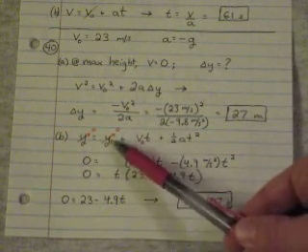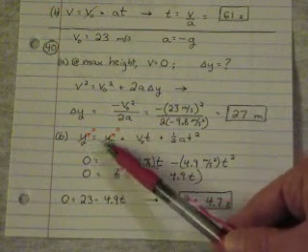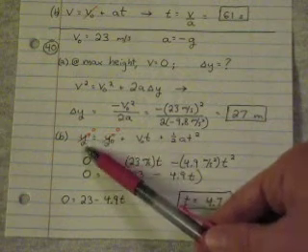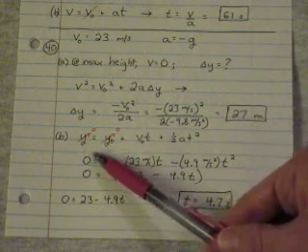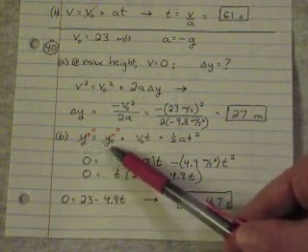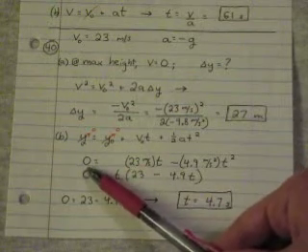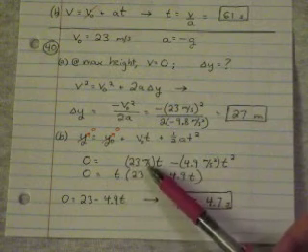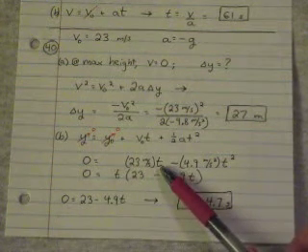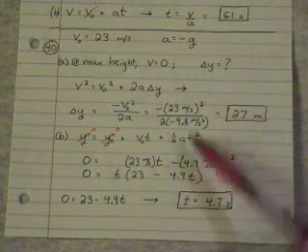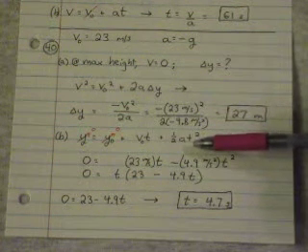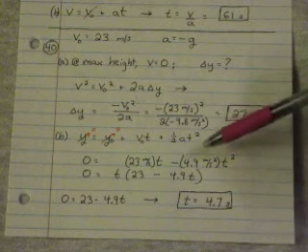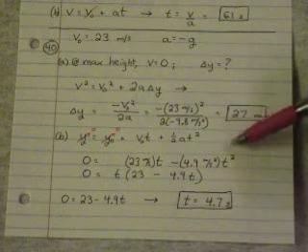Whatever you called y naught, you could call it 100 if you want to. But if you call y the same thing, 100, whatever that number is, it'll subtract away. And you'll be left with 0 equals, and that y naught term goes away, 23t plus 1/2 times a. Remember, a is negative 9.8, so plus 1/2 times negative 9.8. I just wrote minus 4.9 t squared.